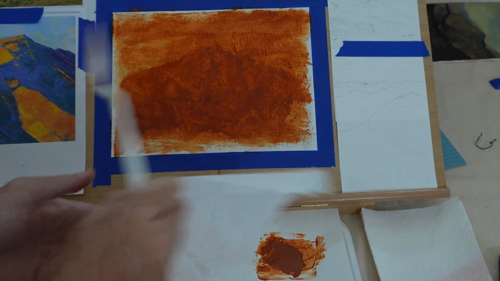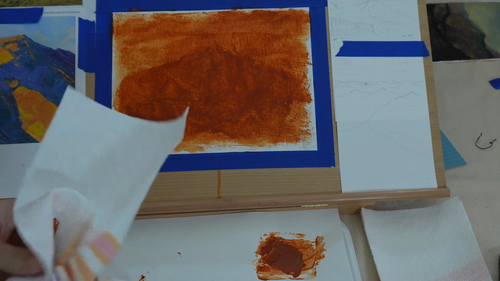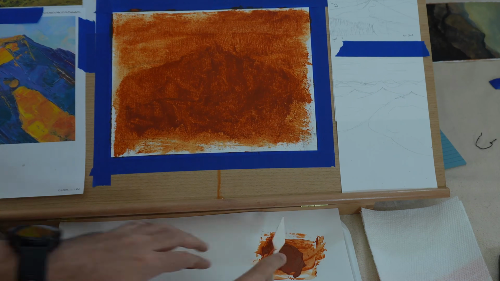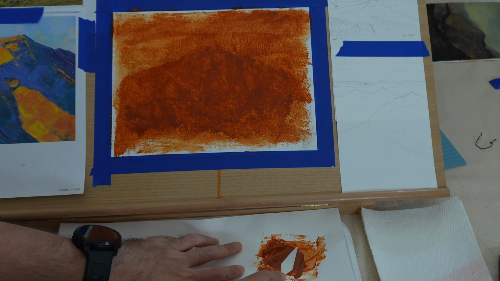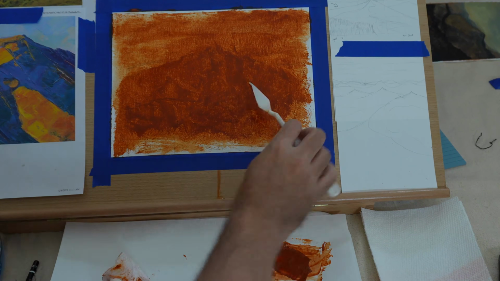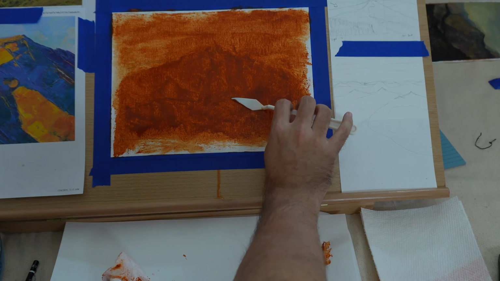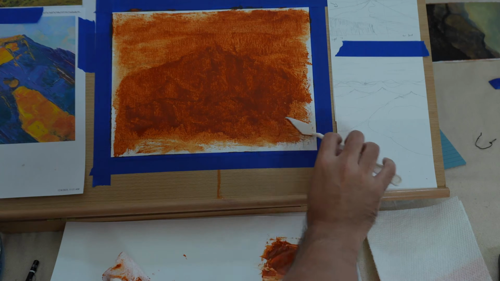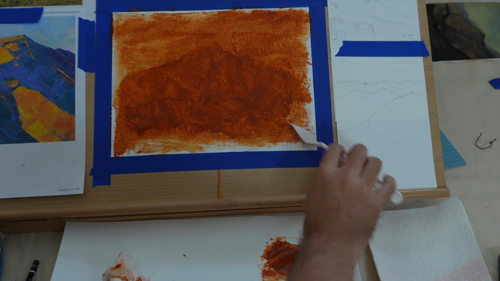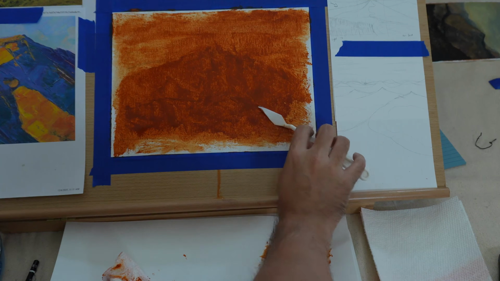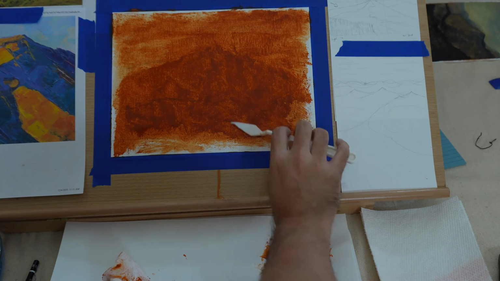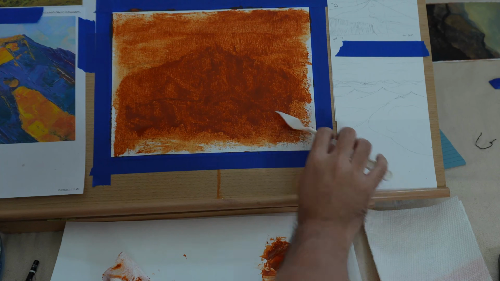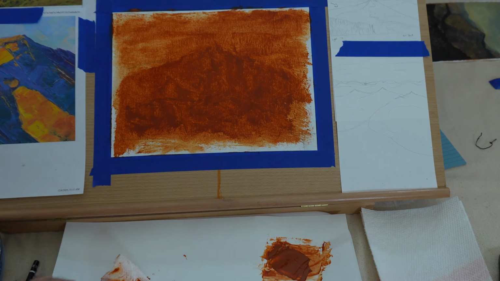Let me grab a fresh paper towel, clean the knife, and grab some more paint. Again, I'm just going to try to go roughly in the same direction. Try to be mindful of where our foreground is going to be. That's where I want there to be a little bit of a darker indication.